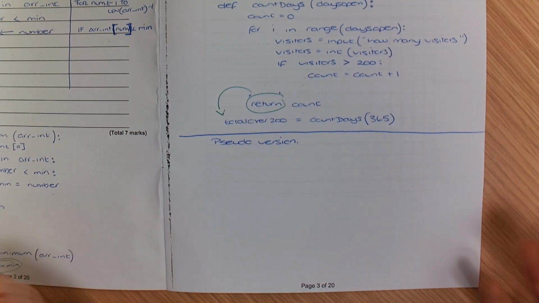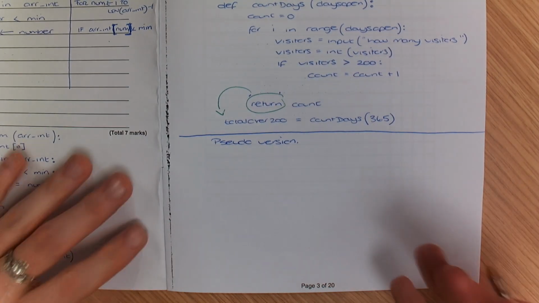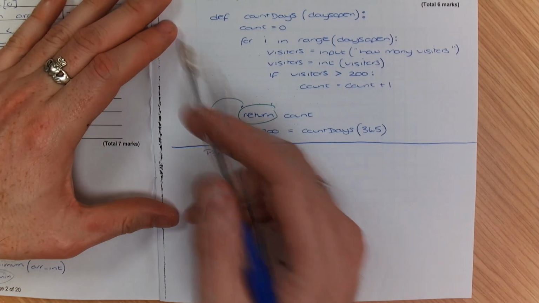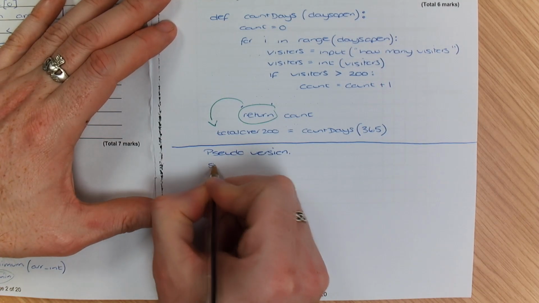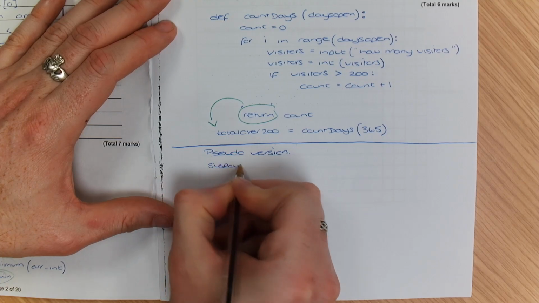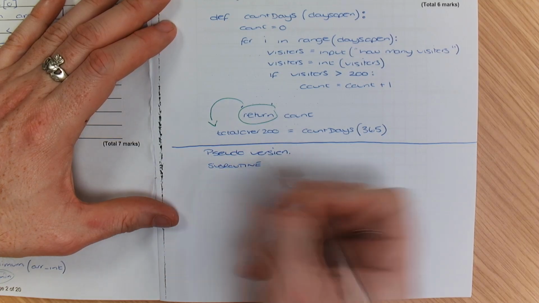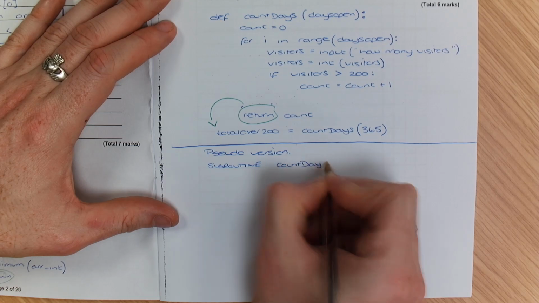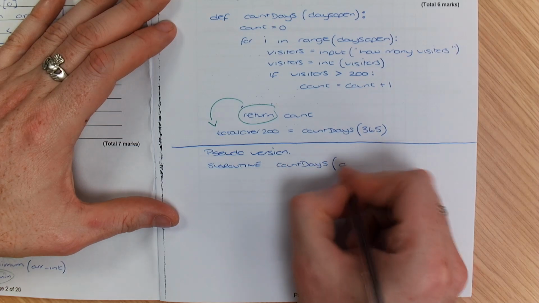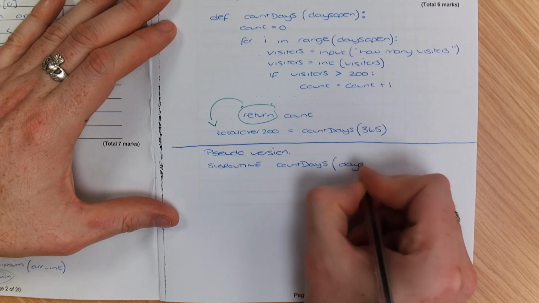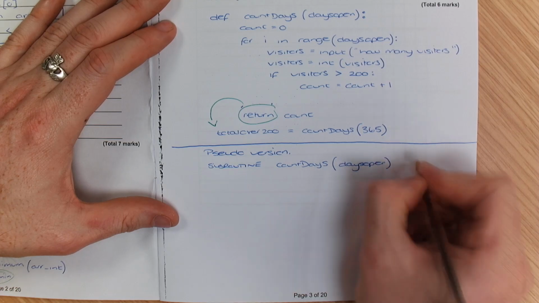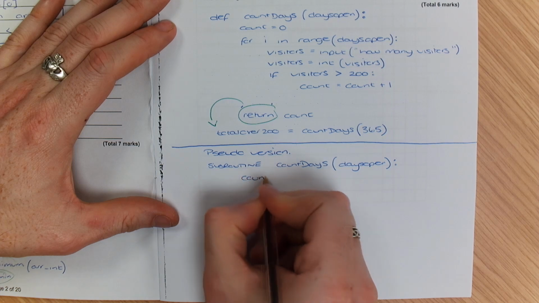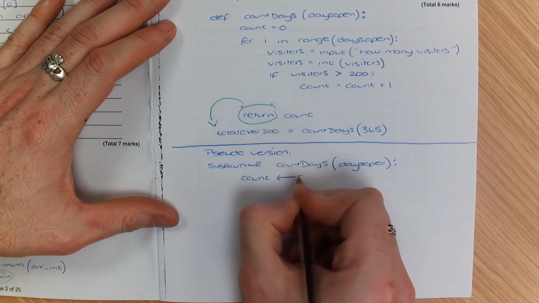So I'm going to show you the pseudocode version of this now in AQA language, so to speak. What we're going to do is have a look at this. We would write subroutine and we would call it count days. This bit would be the same, so we've got our parameter here. Count would be set to 0 this time.